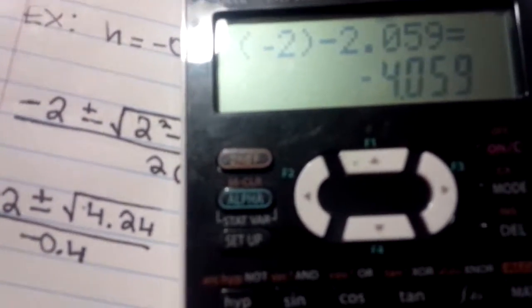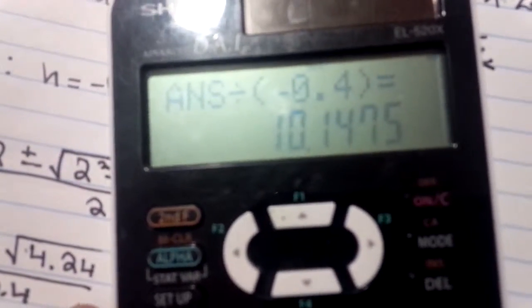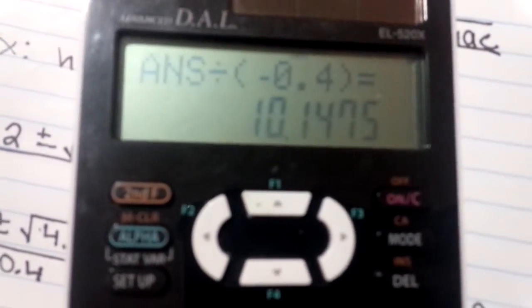And the other time we're going to subtract it. So let's do that again. Negative 2 minus 2.059 gives us negative 4.059, divided by negative 0.4, which should give us a positive answer, which is 10.147. So if you round it, it's 10.15.